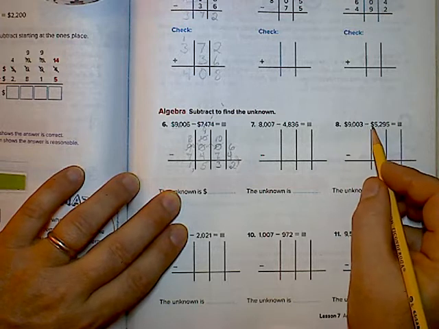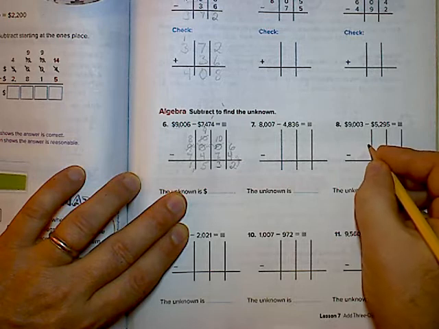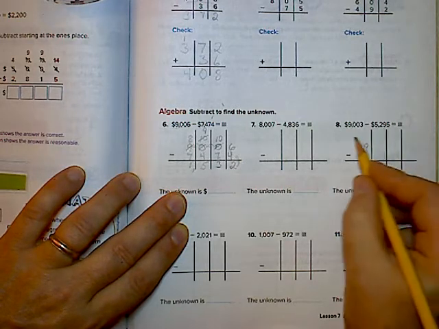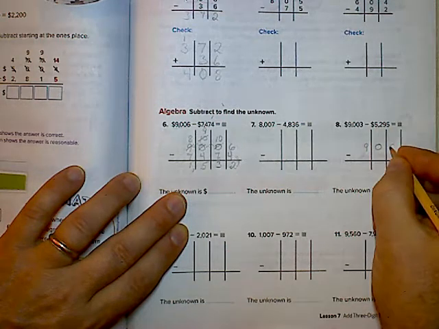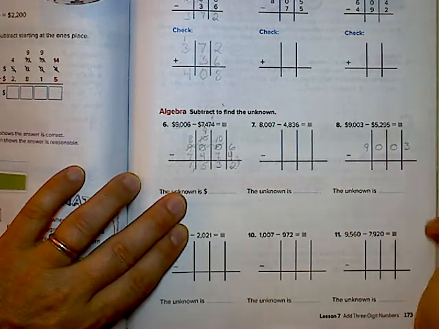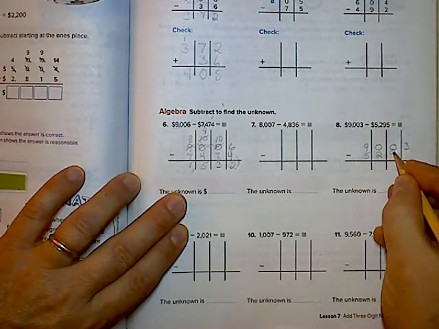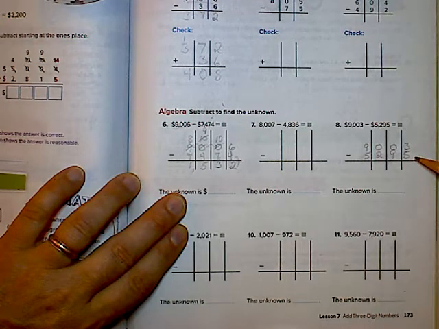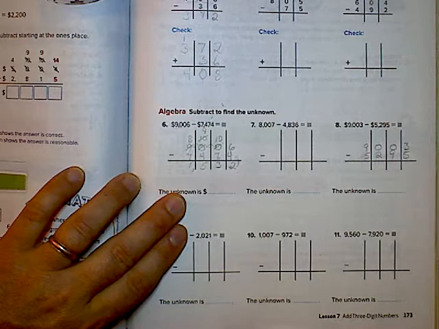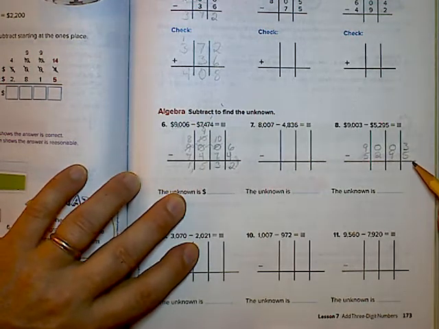9,003 minus 5,295. All right. First, I'm going to write it really neatly here, leaving some space so that I can regroup. 9003. Then 5295. Once you've got that written, go ahead and pause this and do it on your own. All right, you should be back. And let's test to see how you did.